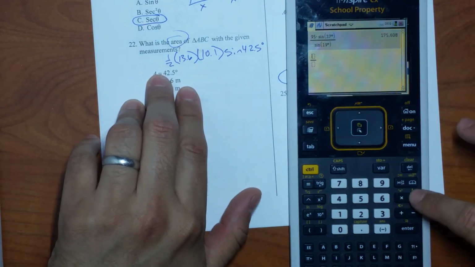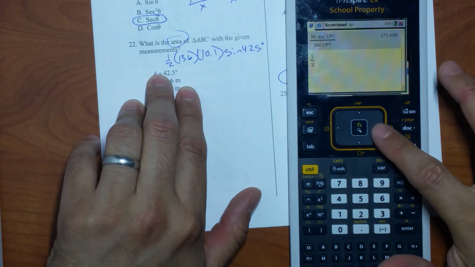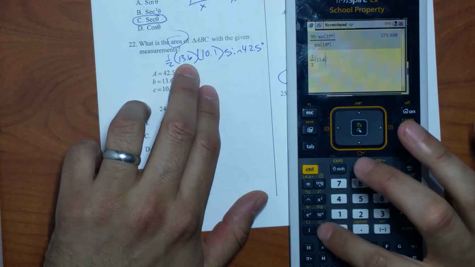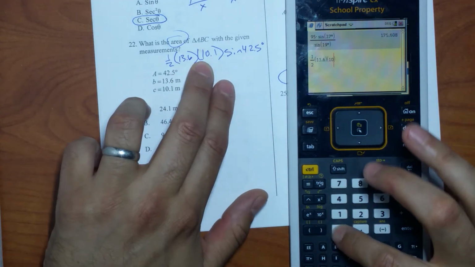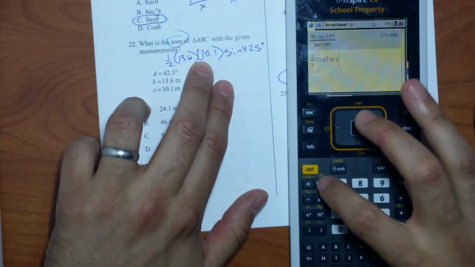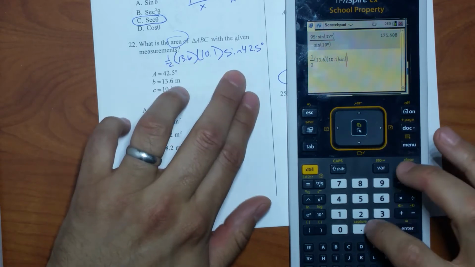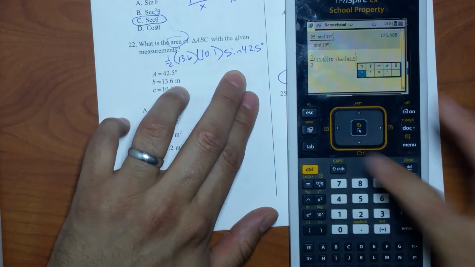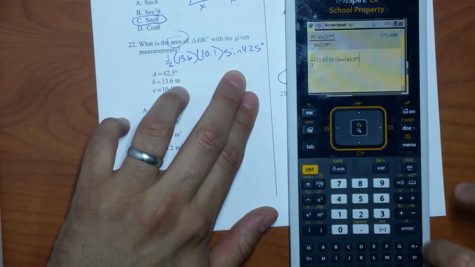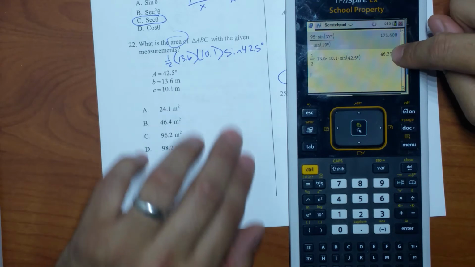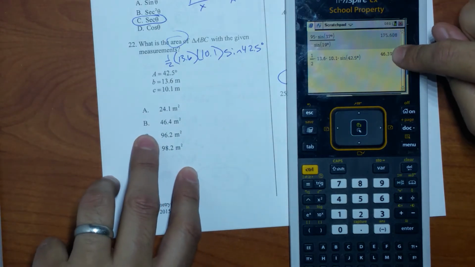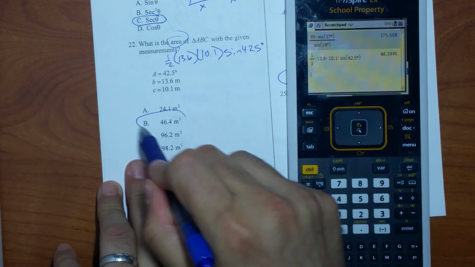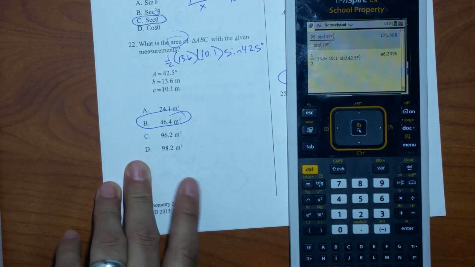So 1/2 times 13.6 times 10.1 times sine of 42.5. 46.39 meters. 46.4 meters, right? So my answer is 46.4 meters squared, because area is always squared, right?